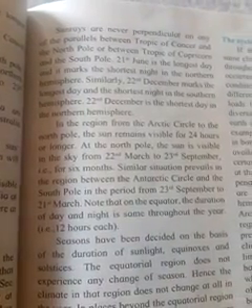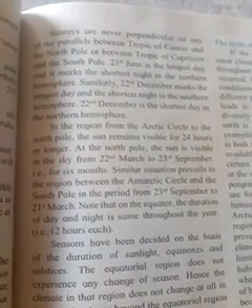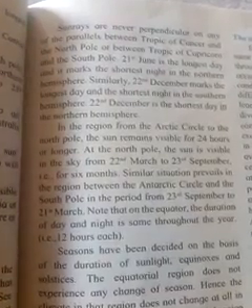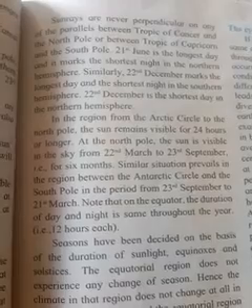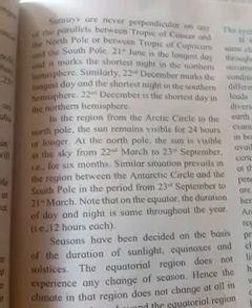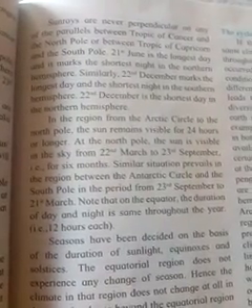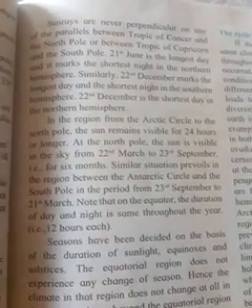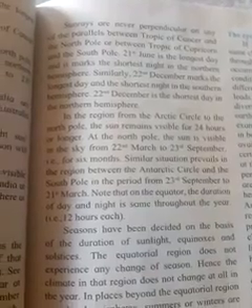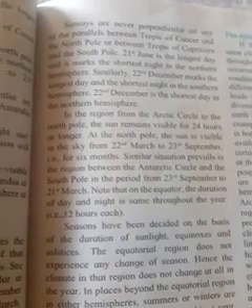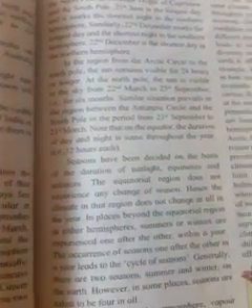At that time, the 22nd of December is the longest day and the shortest night in the southern hemisphere. That means 22nd December is the shortest day and longest night in the northern hemisphere, and 21st June is the longest day and shortest night in the southern hemisphere.